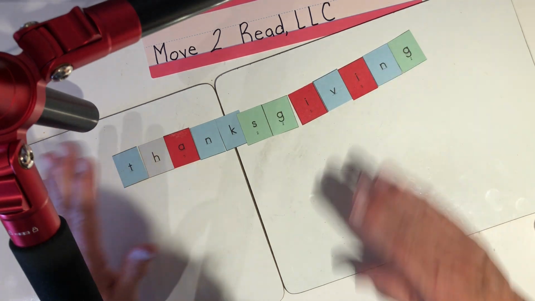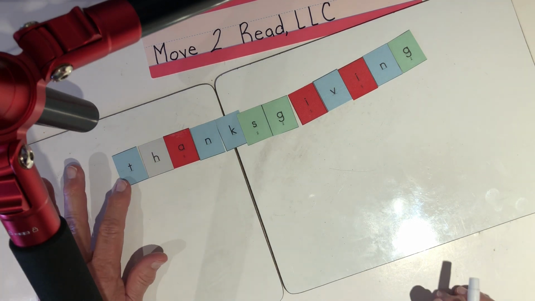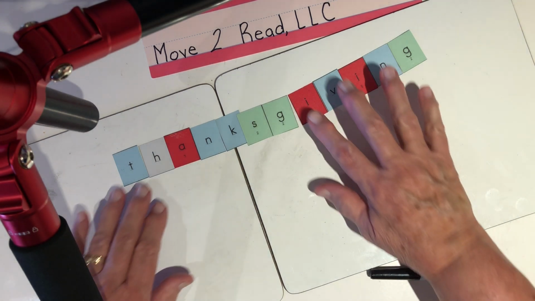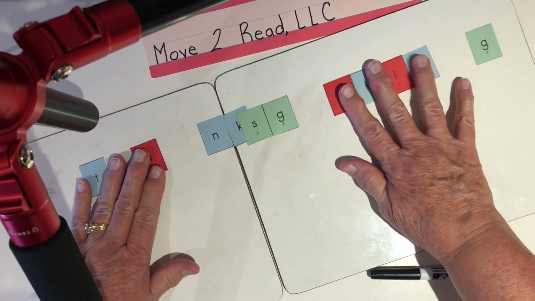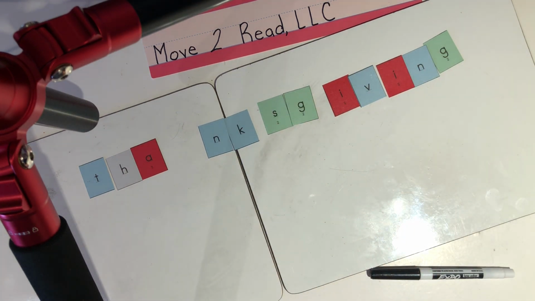Thanksgiving is the name of a holiday. Your letterboxes do not have any capitals, but normally we would have a capital T here because it is the name of a holiday. So we look, how many vowels do we have? 1, 2, 3. So we know we will have 3 syllables. So we're going to divide it up, separate our vowels, and we go, oh, there are 4 consonants right there in the middle. What do I do?